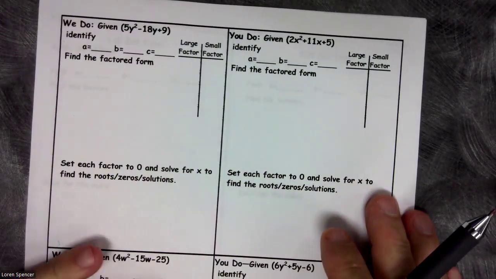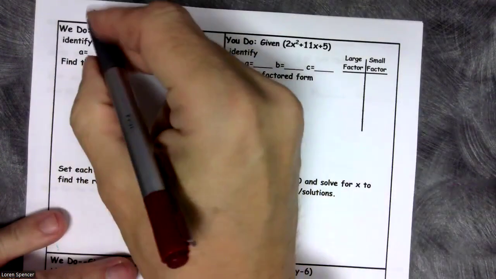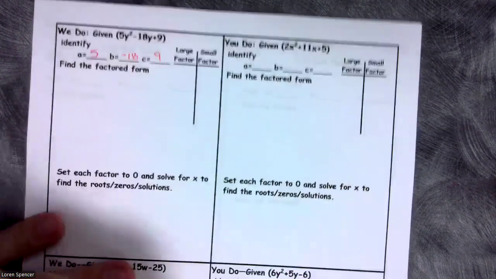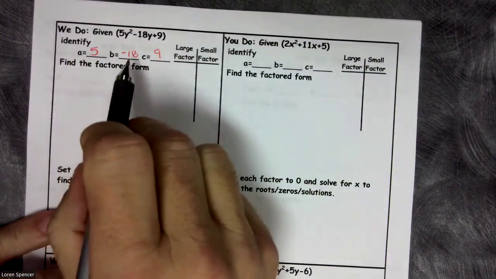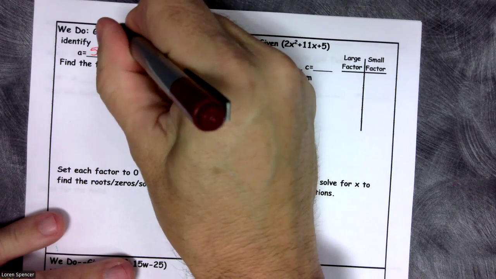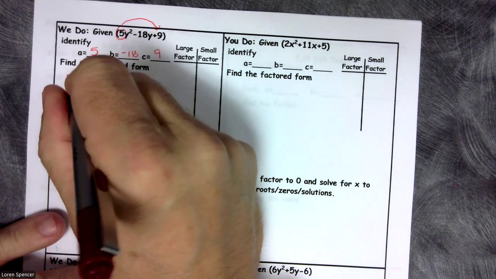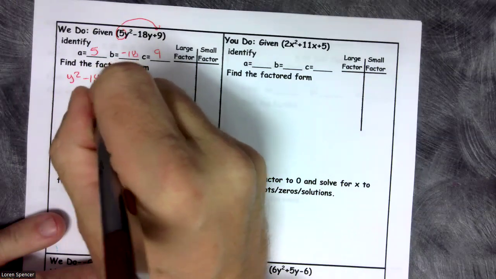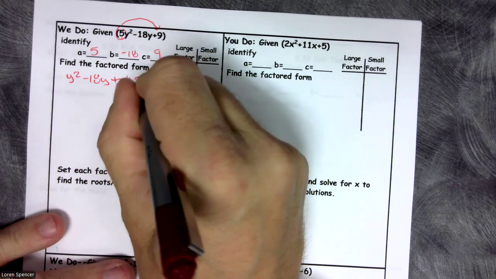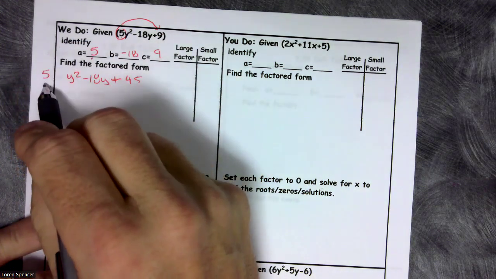In the next four problems, we have 5y squared minus 18y plus 9. So we have 5, negative 18, and 9. Unfortunately, we can't factor this because this is not a 1. We need to convert this to a 1. To convert this to a 1, I'm going to need to take this number and multiply across. When I do that, I'm going to get y squared minus 18y plus 5 times 9 is 45. I'm going to put this 5 off to the side because we can't forget about it. We started off with a 5. We're going to need to come back to that.